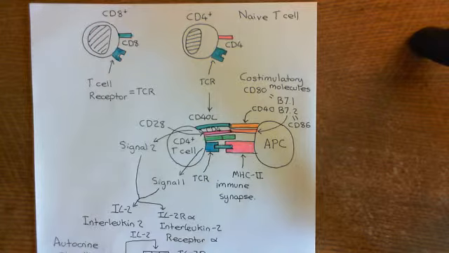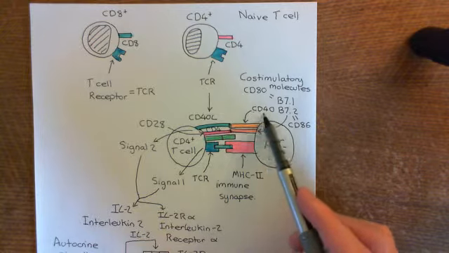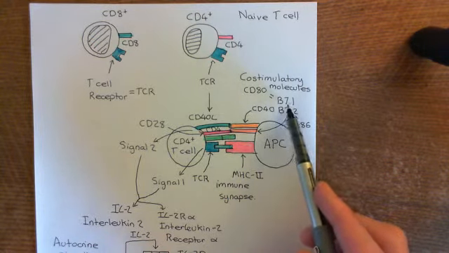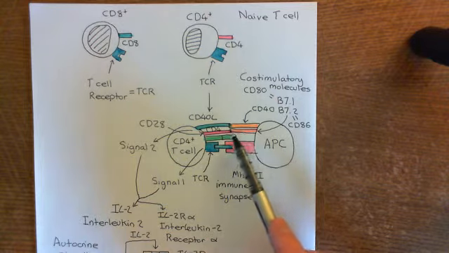Now, the binding of the T cell receptor and the CD4 to this MHC class 2 complex with this mounted piece of antigen is going to give the CD4 positive T cell signal 1. Okay, however, that's not enough to activate the CD4 positive T cell yet. In order to activate the CD4 positive naive T cell, what you need to do is also give it signal 2. Now this involves the professional antigen presenting cell putting co-stimulatory molecules on its surface, such as CD40 shown here in orange, and either B7.1, which is also known as CD80, or B7.2, which is also known as CD86, which is this red one here.